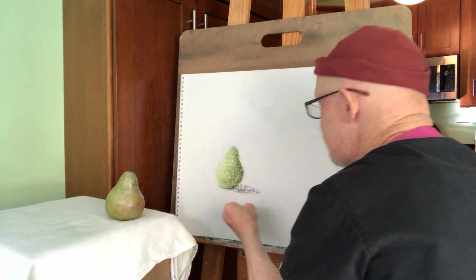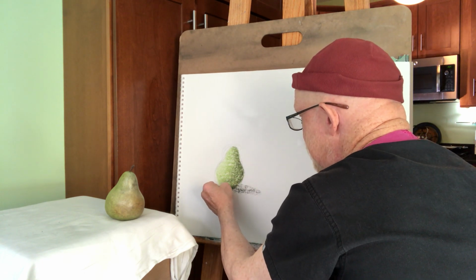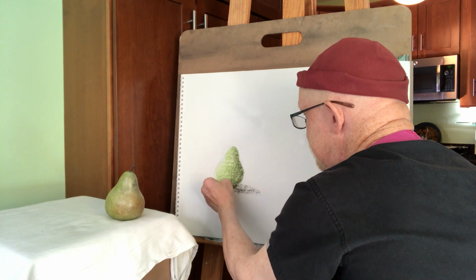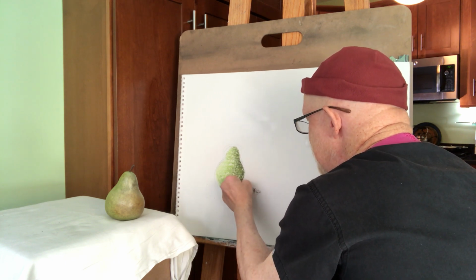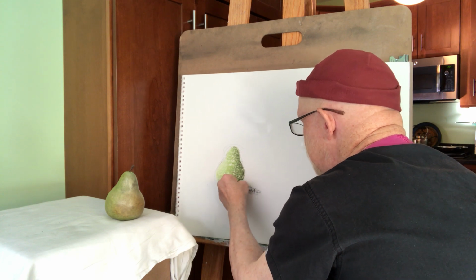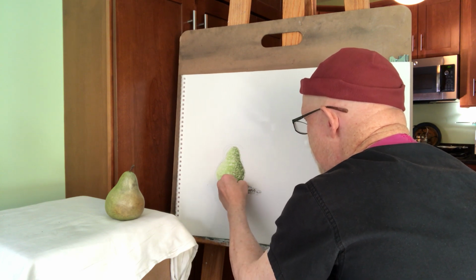Alright, and remember that shadow goes all the way under the pear. It doesn't start over here. It starts over here underneath it. Okay? And I'll make it darker where it goes under the pear. Notice my shadow goes all the way up to the pear.